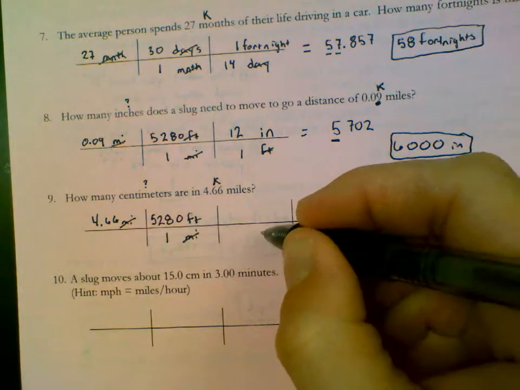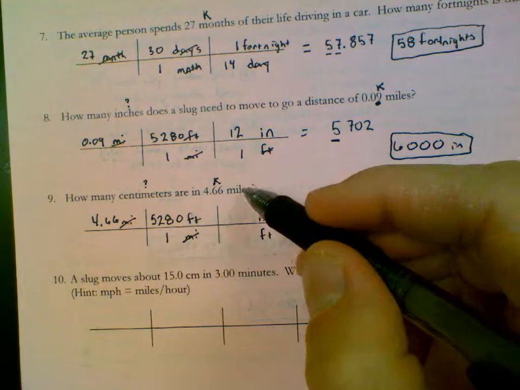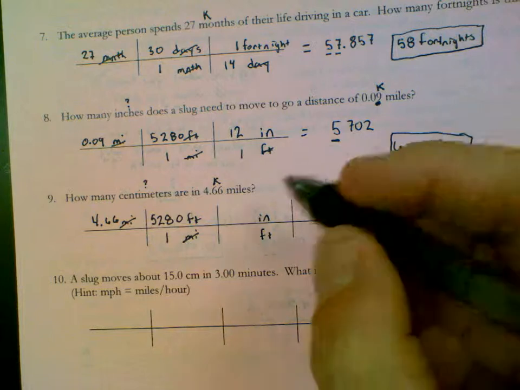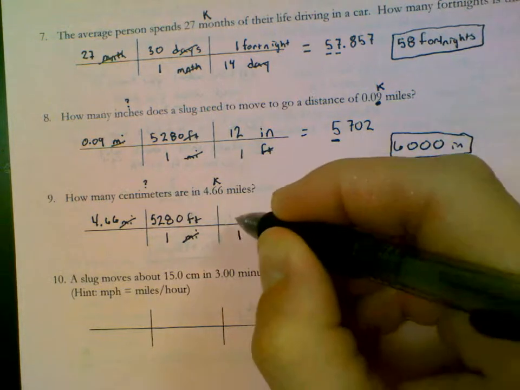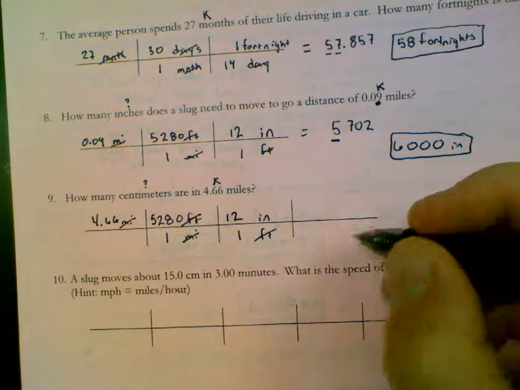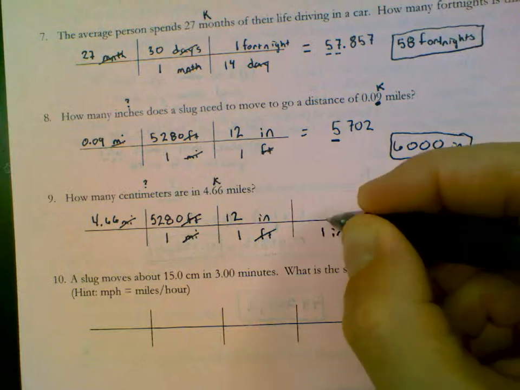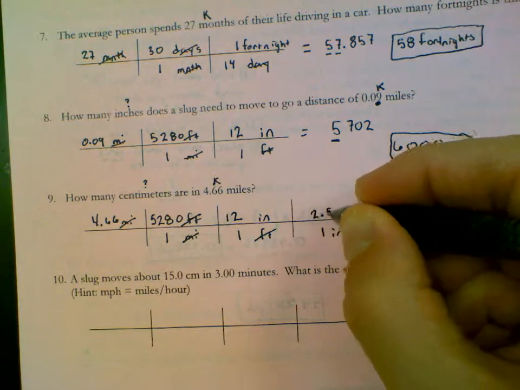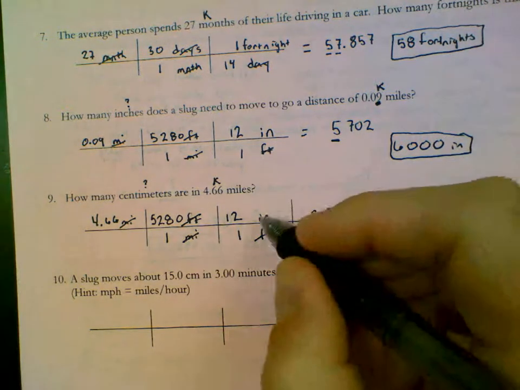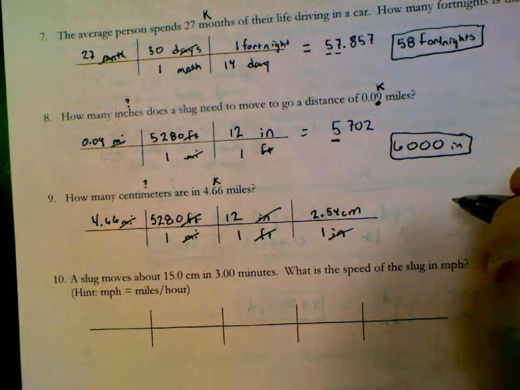We need to get from feet to inches, because again we're going from English to metric, so we need that 1 inch equals 2.54 centimeters. 1 foot is equal to 12 inches. Now I can use my key conversion, which is going from 1 inch to 2.54 centimeters. Cross off our final units.